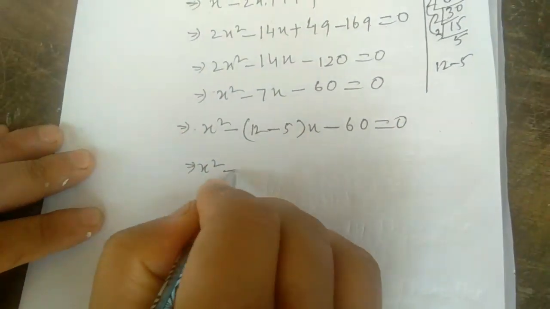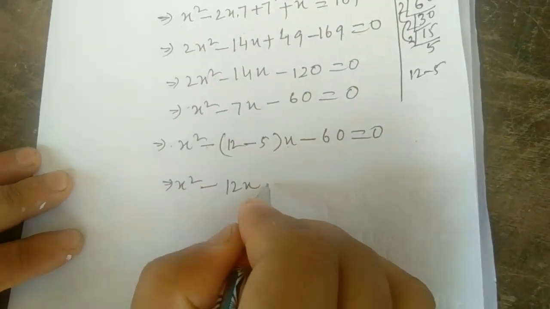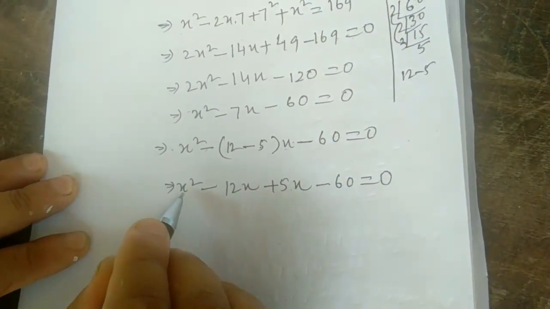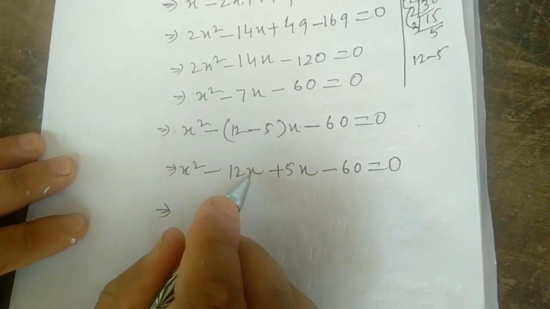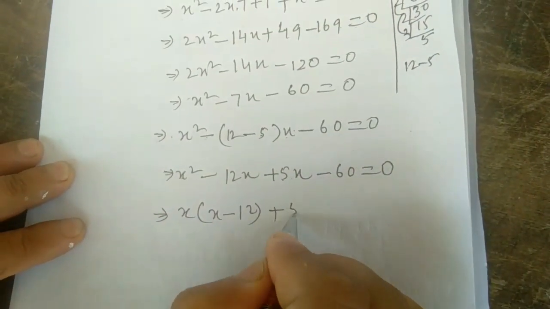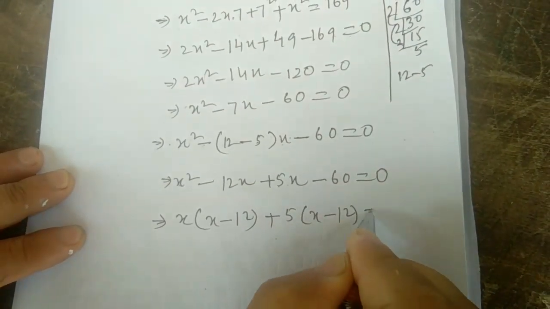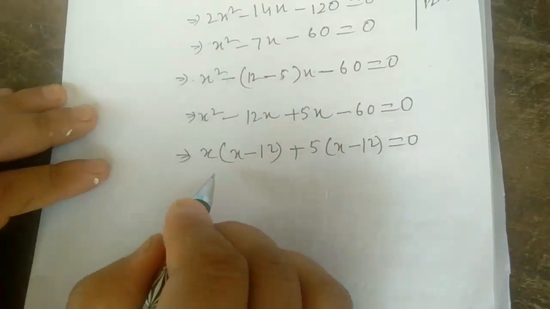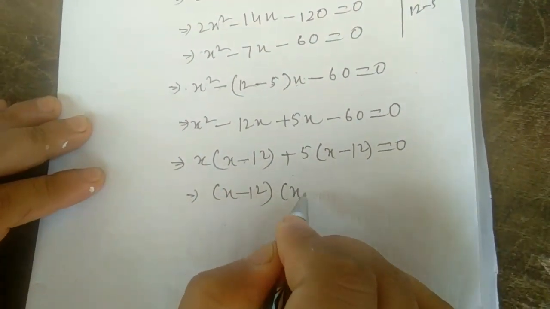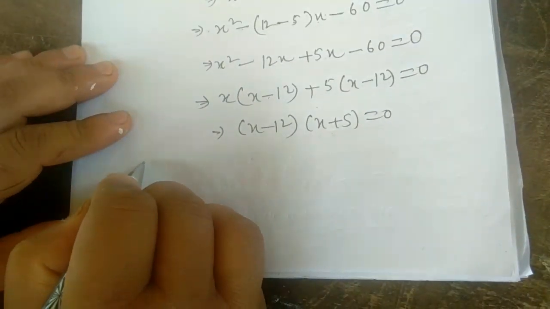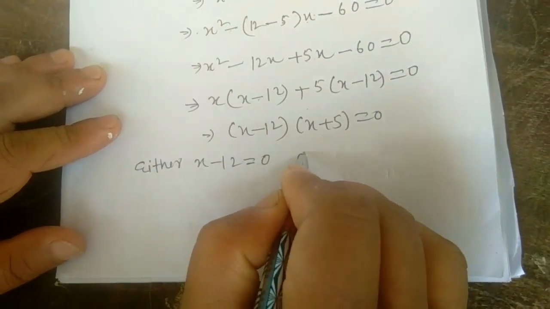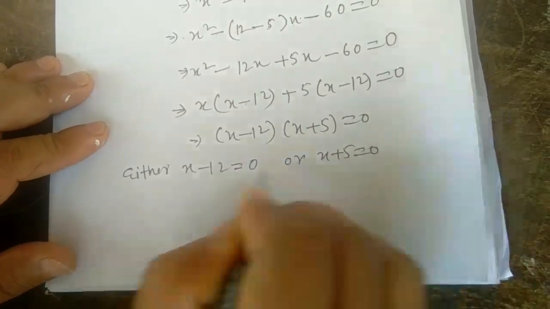x square minus into plus, minus 12 into x, 12x, minus into minus, plus 5 into x, 5x, minus 60 equal to 0. Then you take common from the first two terms. Here x square and 12x, so we can take x common, x will remain, minus 12. Here 5 common we can take, and after taking common 5, directly you write x minus 12, because your insides must be the same. After that you make groups. Insider one group, outsider one group, equal to 0. Then either x minus 12 equal to 0 or x plus 5 equal to 0.